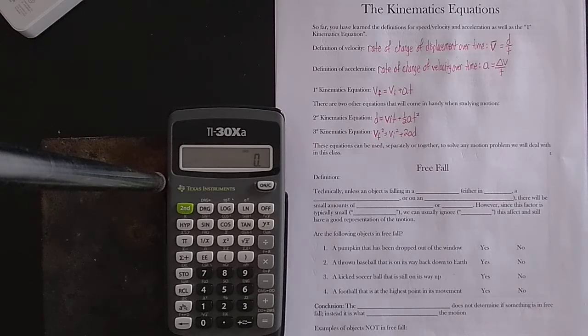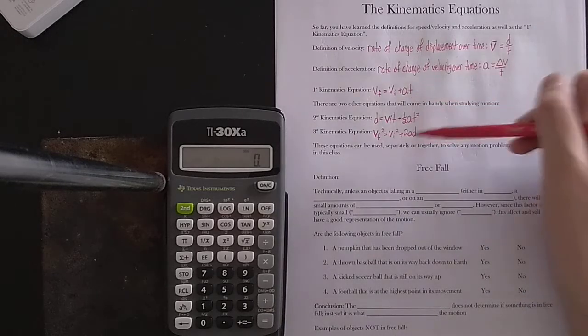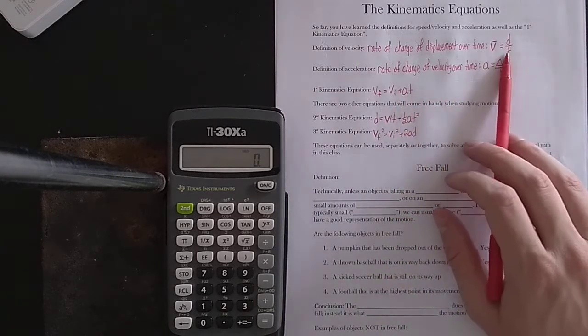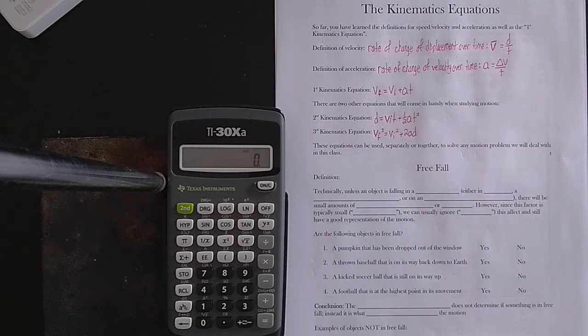Like I said, these equations can be used separately or together to solve any motion problem we will deal with in this class. You only need these three equations, okay? Knowing these are good too. Well, this is really just a rearrangement of this, and this is also good to know.